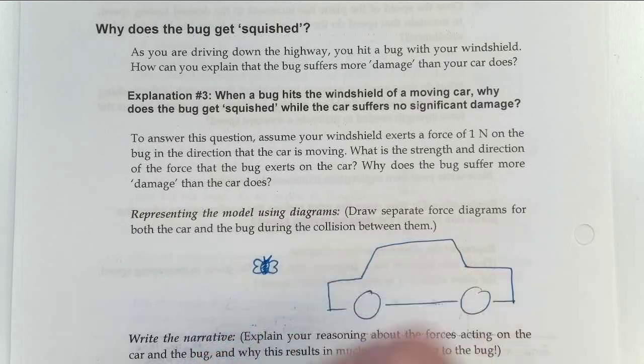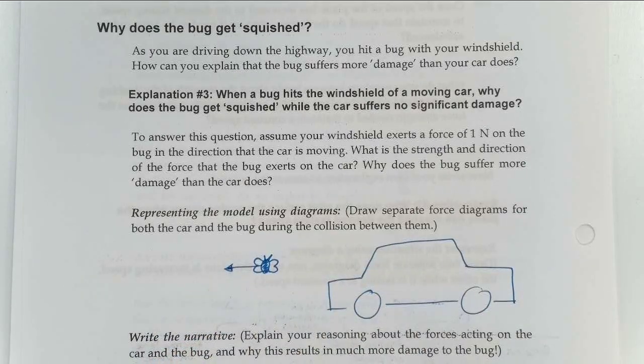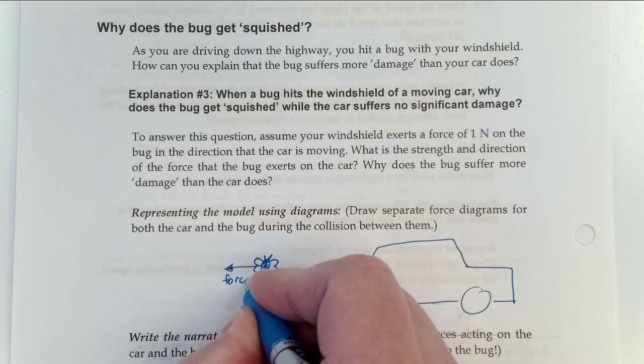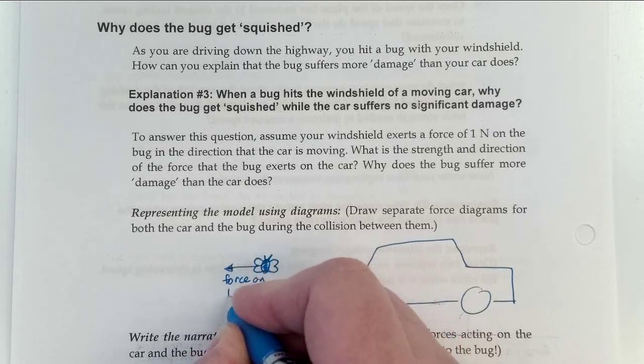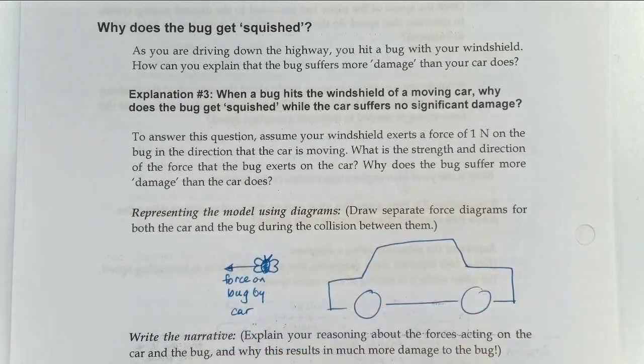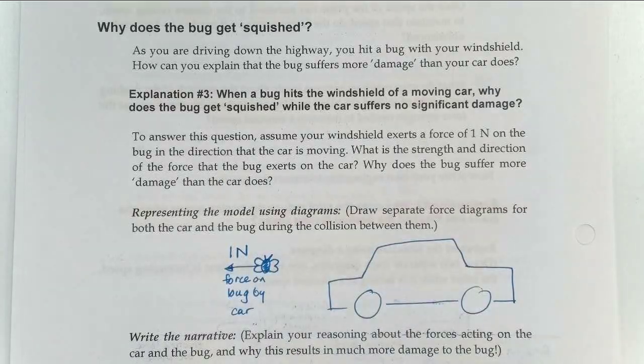So there's your bug, and it's going to run into the windshield. Well, they told you to assume that there is a force here that is 1 Newton. So this would be force on bug by car. And it told us that's 1 Newton of force.